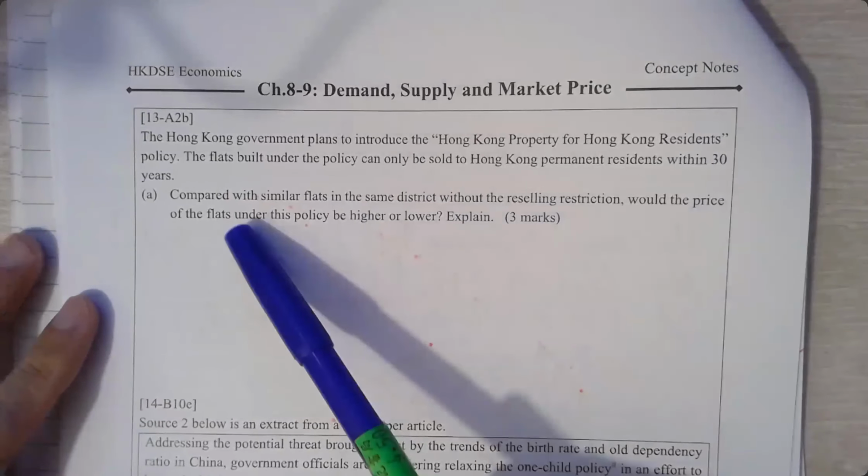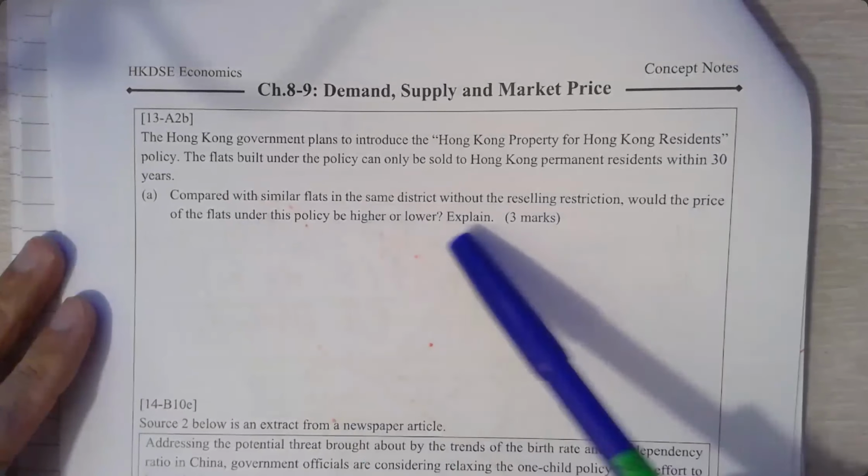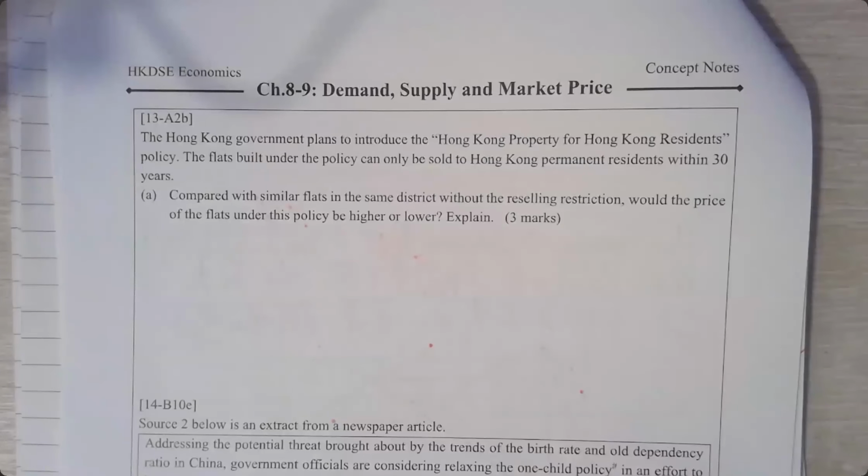Would the price of the flats under this policy be higher or lower?